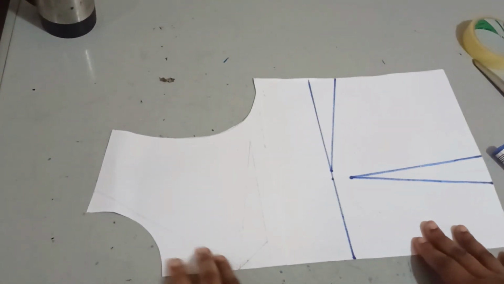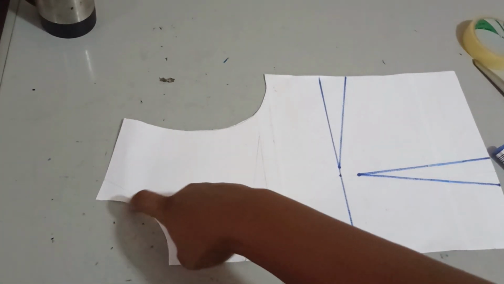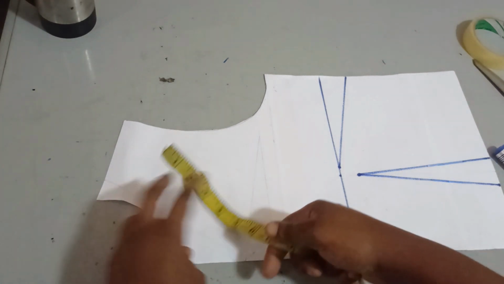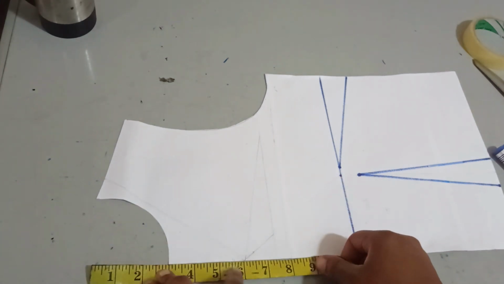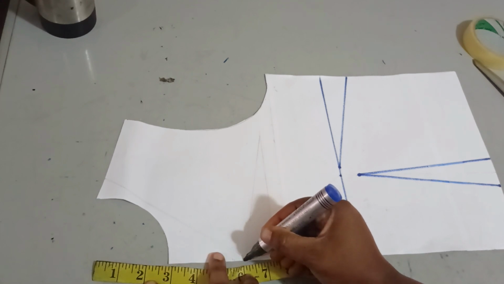Okay, so now to do this I need to extend my neckline because the neckline that I have here is the natural neckline of 3 inches by 3 inches width. So I'm going to be extending my neckline to around 6 inches. So I have 3 inches here, and then I'm going to be marking 6 inches around here.